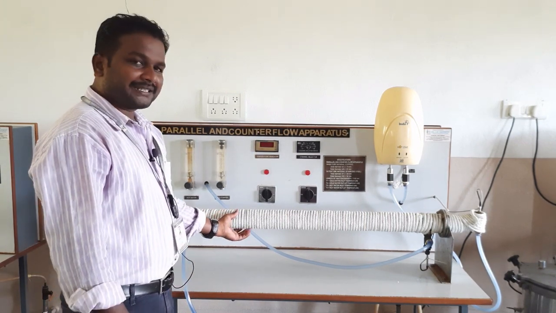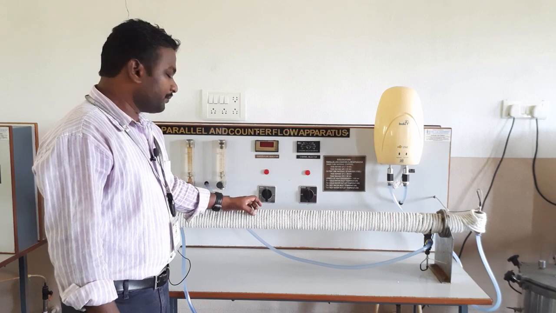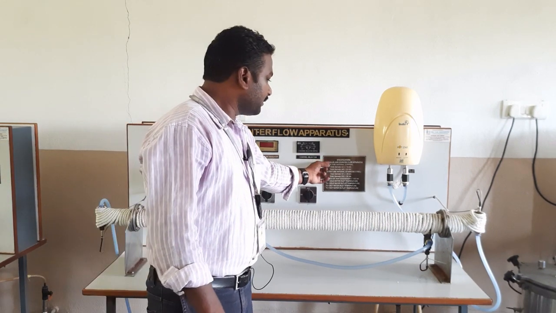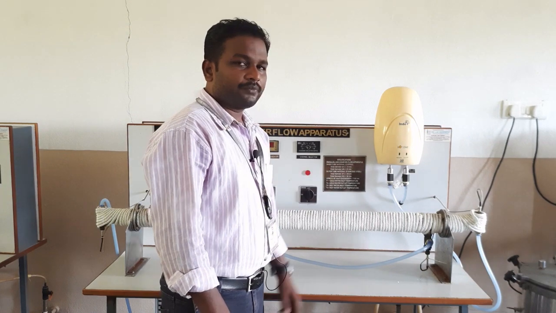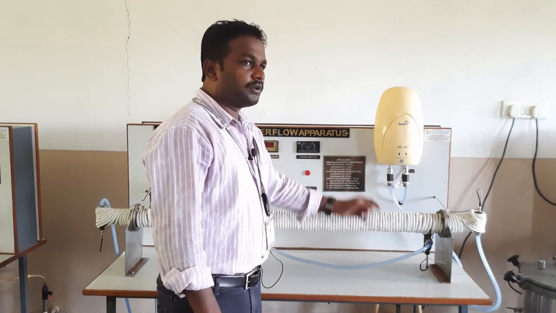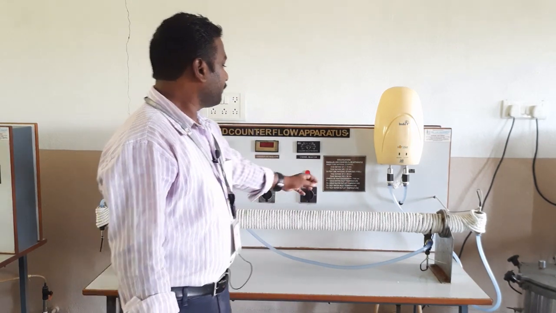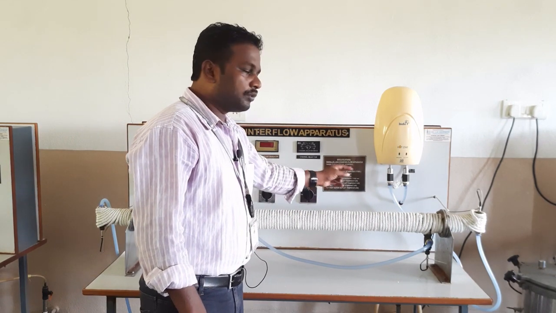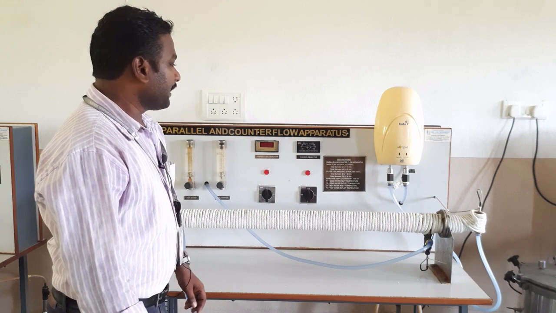This one is the heat exchanger setup. Here two tubes are arranged concentrically. The inner tube is made of copper, and its diameter varies from 19 mm to 25 mm. The outer tube is made of stainless steel, with diameters varying from 36 mm to 39 mm.